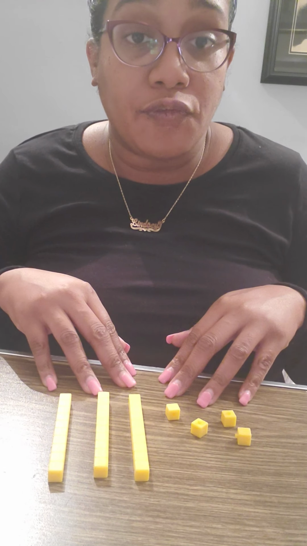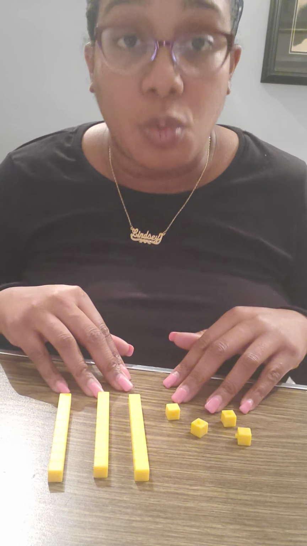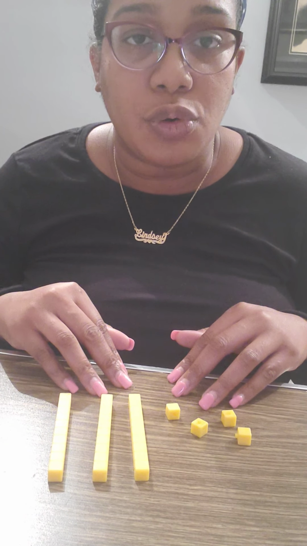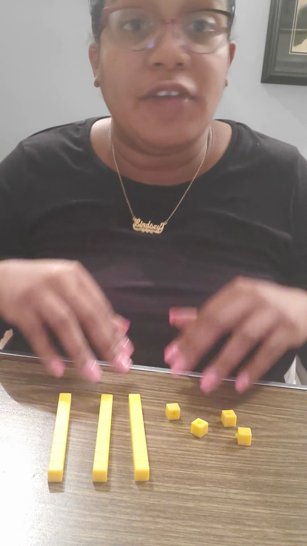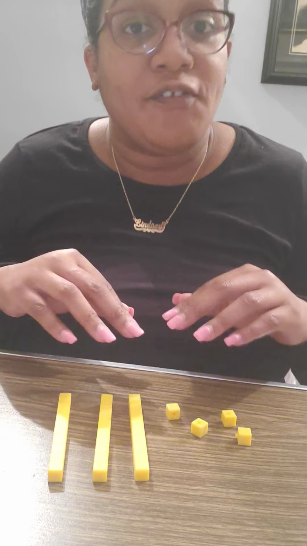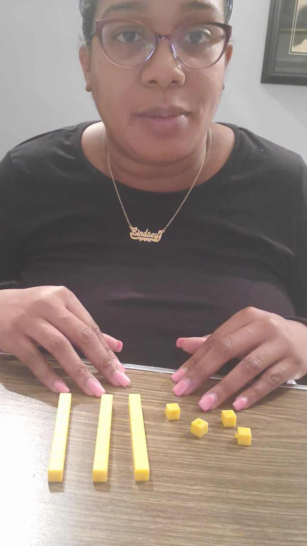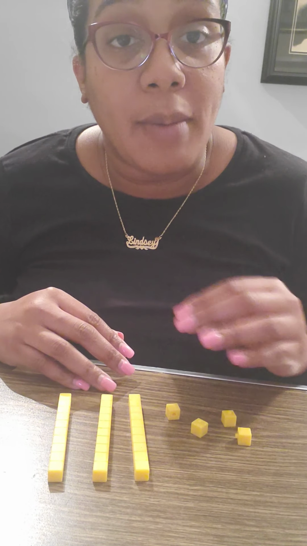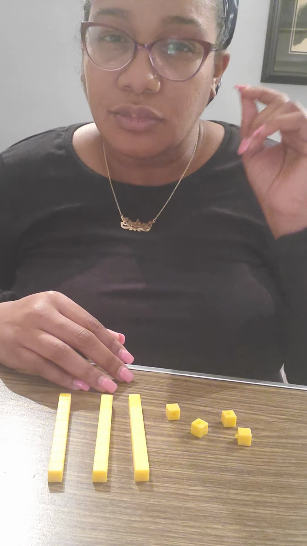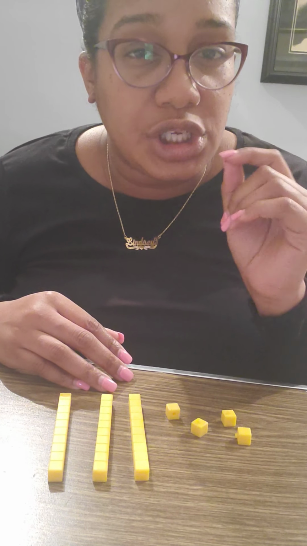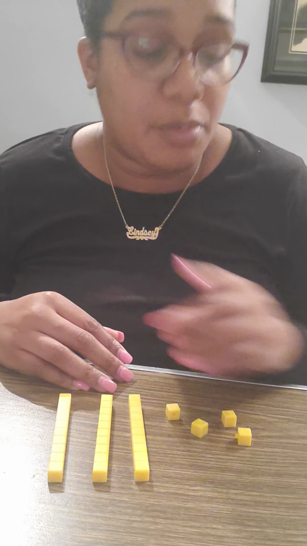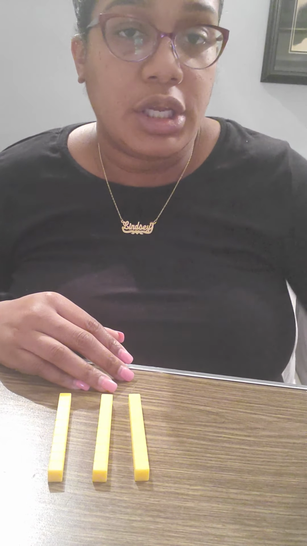I have the number 34 here. There are 34 ones in the number 34. If I had the number 54, there would be 54 ones in that number because ones are counted one by one. So, if you remember that little cheat code, you'll always remember how many ones are in a number.